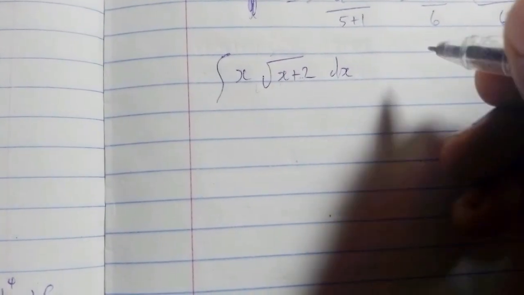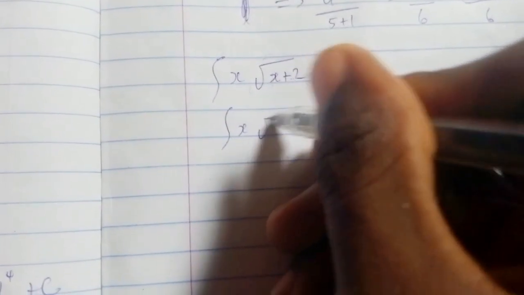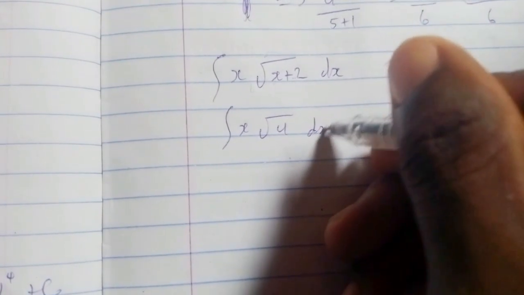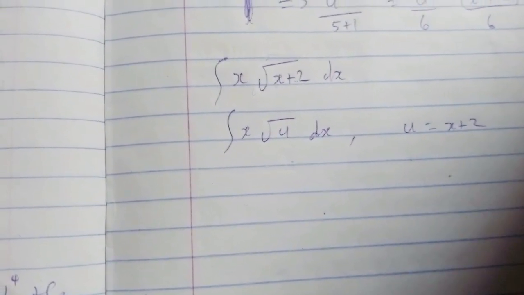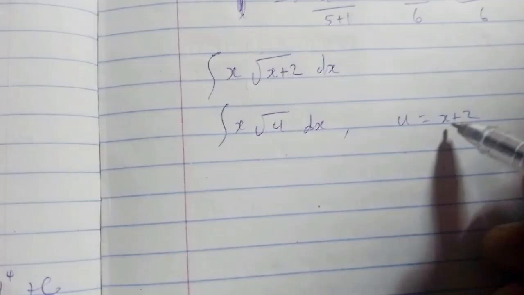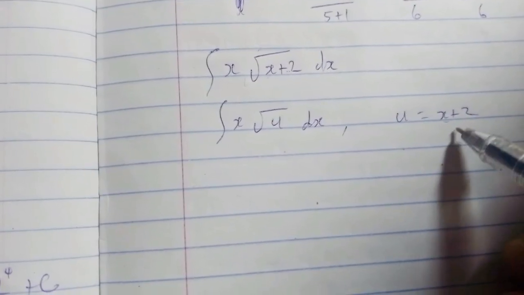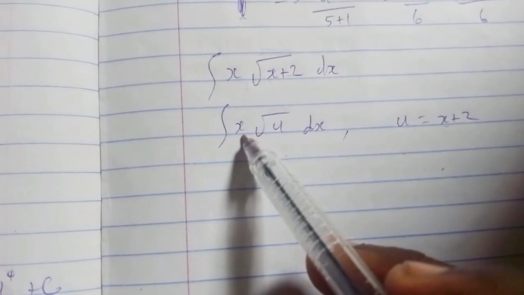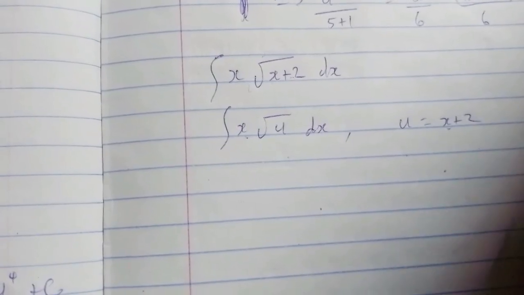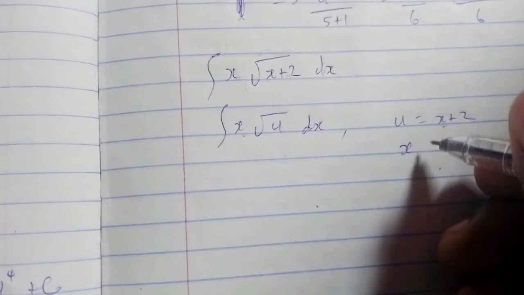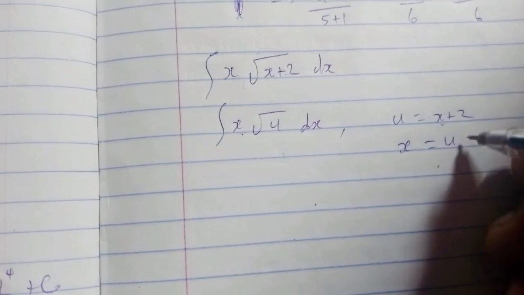So we are going to say that the integral of x root u dx, where u is equal to x plus 2. We're not going to differentiate this because when we do that, we're not going to be able to cancel out this. So what we can do is to make x the subject, which is x equal to u minus 2.